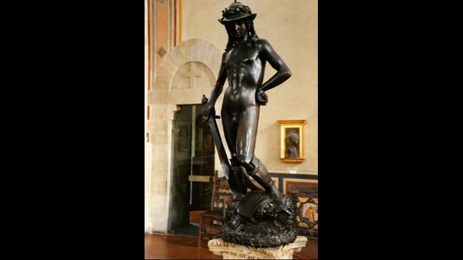So this is Donatello's David. It's about 100 years older than Michelangelo's, done in bronze, about 5 feet tall, so much smaller. The main thing that I want you to look at is that Donatello's David is a little boy. He's about 10, 11, 12 years of age.